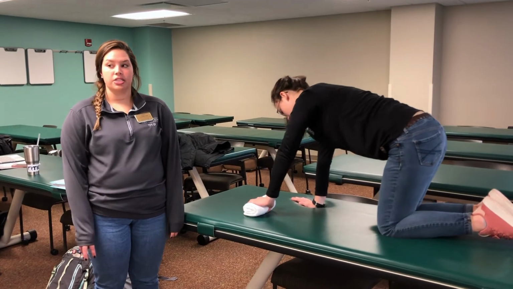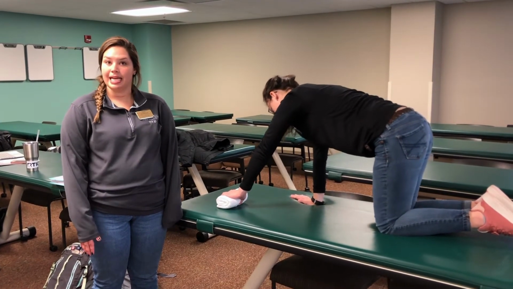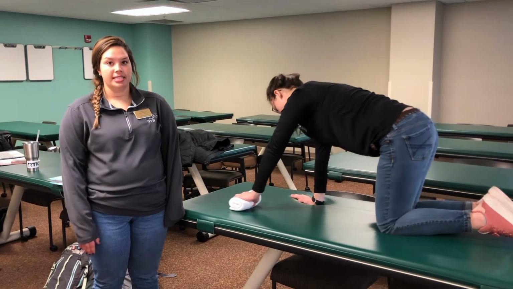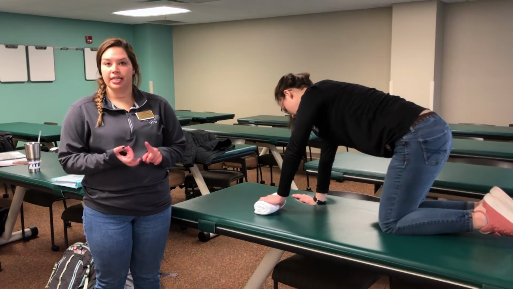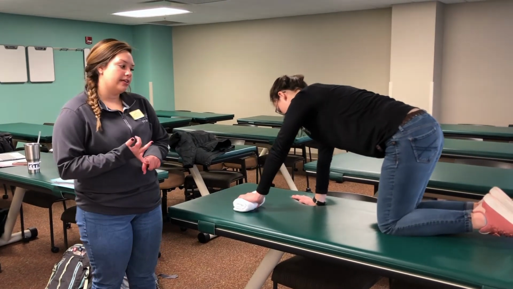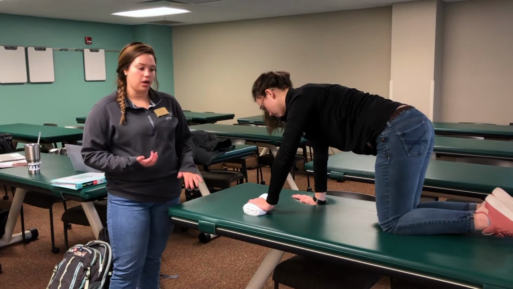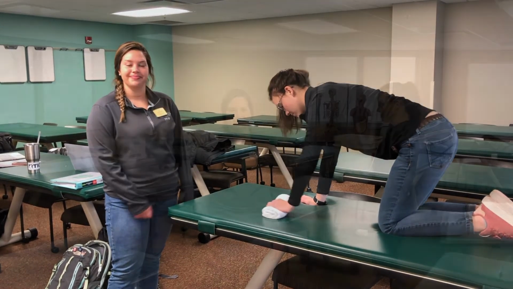Initial protocol is 3-minute treatments up to 3 times a day. To grade this activity, you would increase the duration and frequency, and you could even apply more weight through your arm so she can push harder.